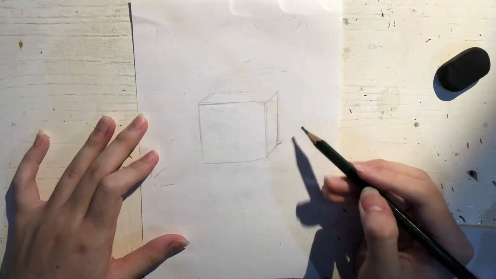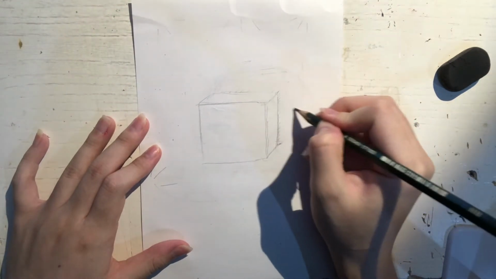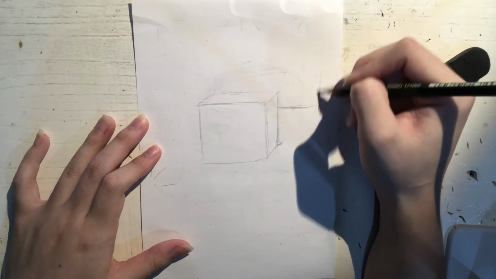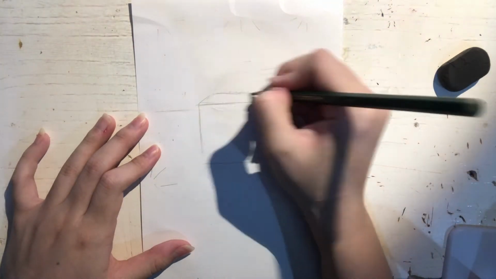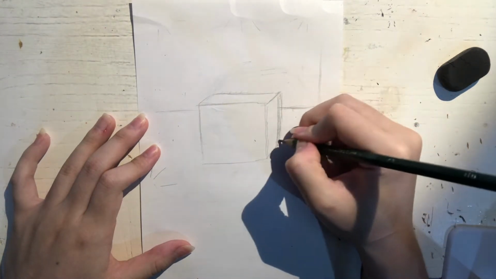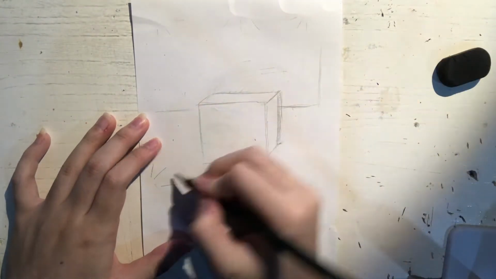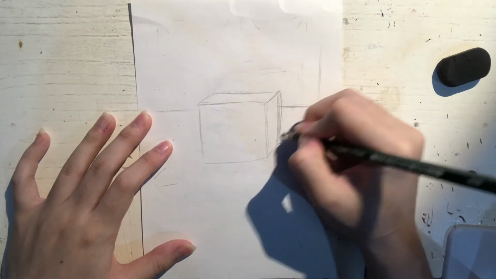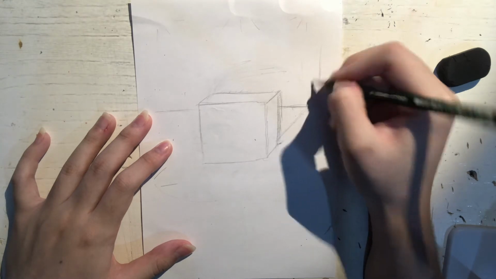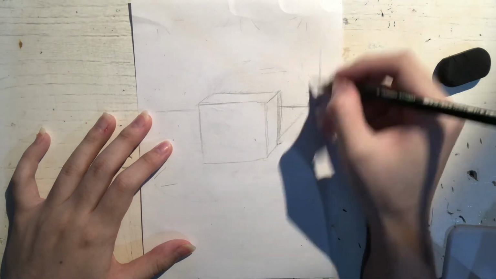So let's say the wall is a little bit further, a good few centimeters away from the object. The square is still in the same position. If the light is still coming from here, it should be more blurry.